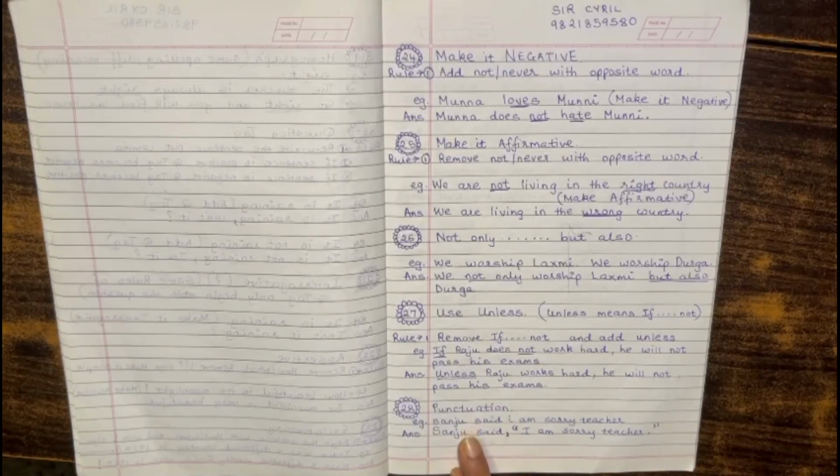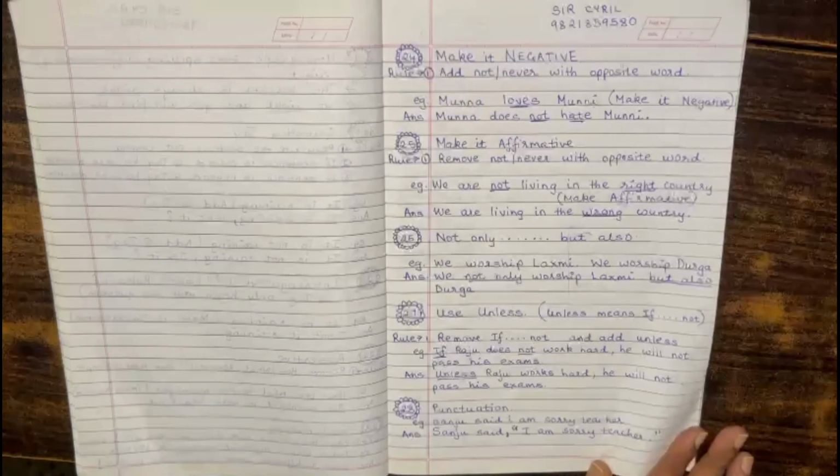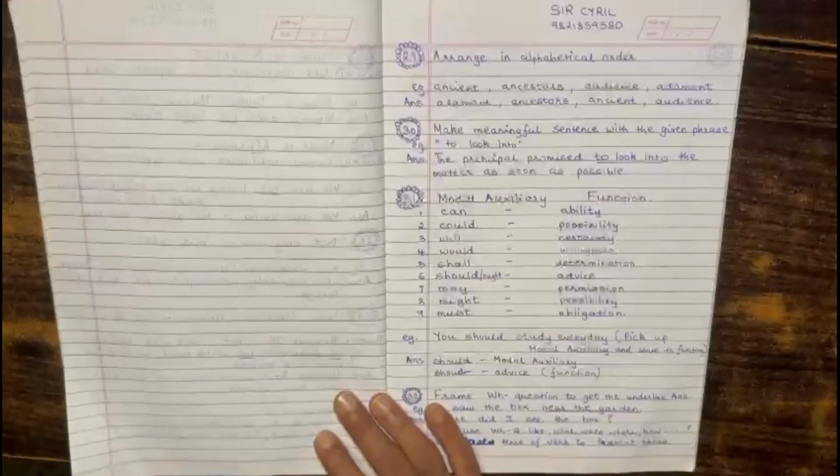Punctuation. Now punctuation is full stop, capital letters, inverted commas. So wherever necessary, or mostly it comes as a dialogue. So whenever dialogue begins, for example, Sanju said. So first letter is always capital, name of a person is capital. So Sanju said, comma, it's a dialogue. I, wherever in the beginning or end, it has to be always capital. I am sorry, teacher, full stop, and close inverted comma. So this punctuation is easy. You can read and you will find it in most of your textbook.